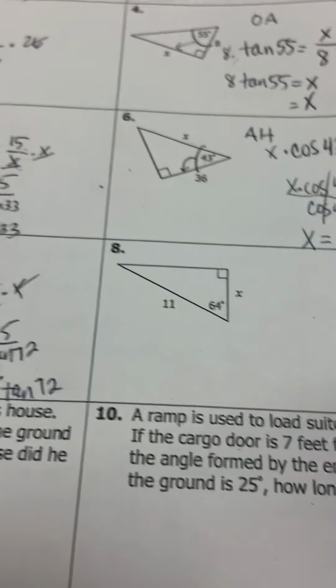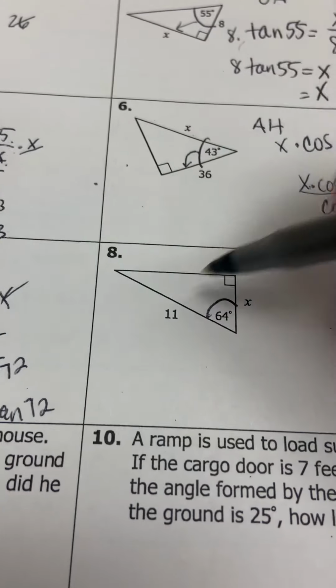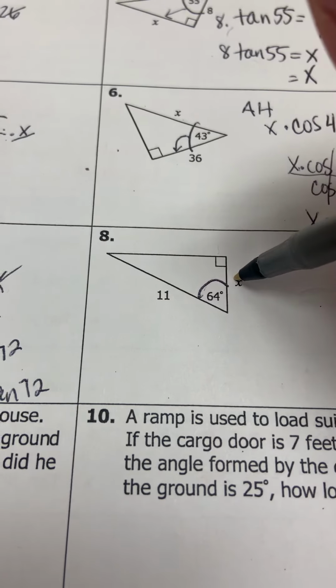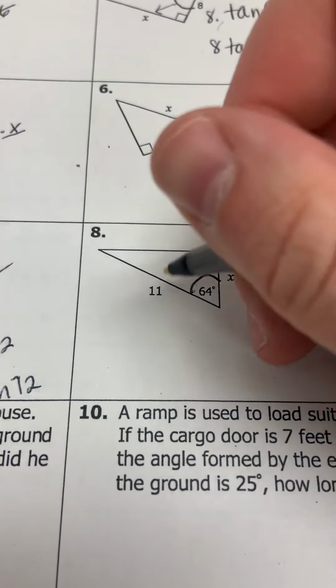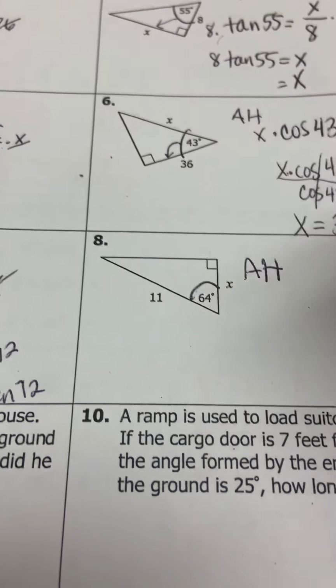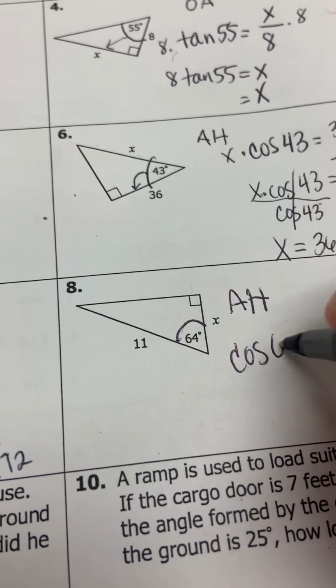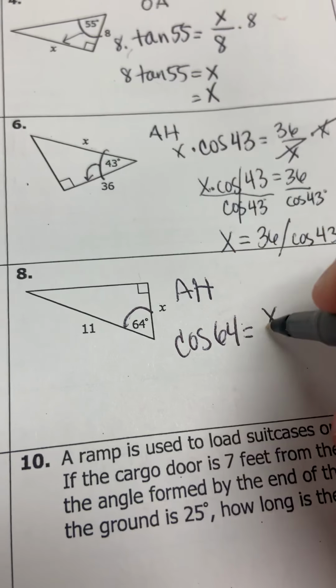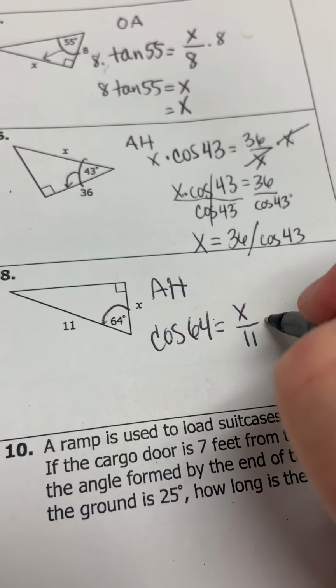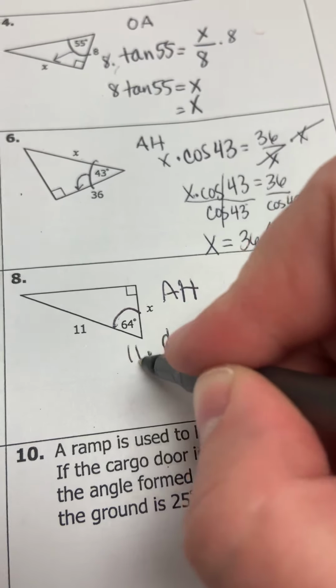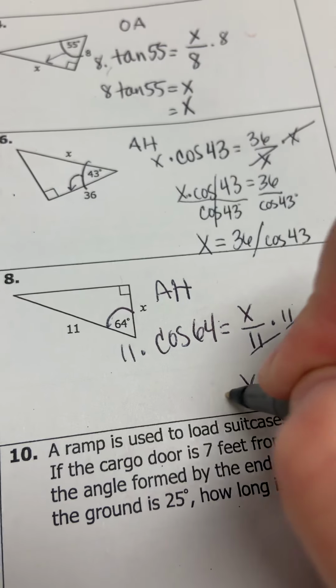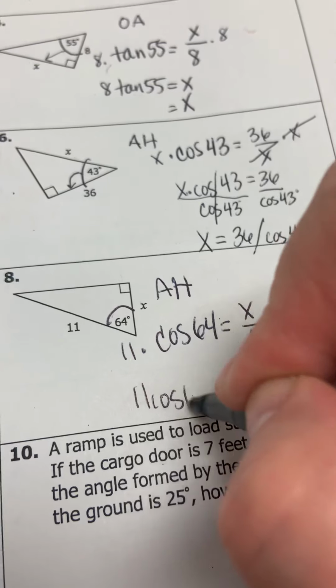Okay, lastly, number 8. Identify your angle. I always go adjacent and then hypotenuse. So at this point, adjacent and hypotenuse is cosine. So cosine of 64 equals x over 11. Oh, this is going to be easier because x is not in the denominator. So all I have to do is multiply by 11. So x equals 11 times cosine of 64.